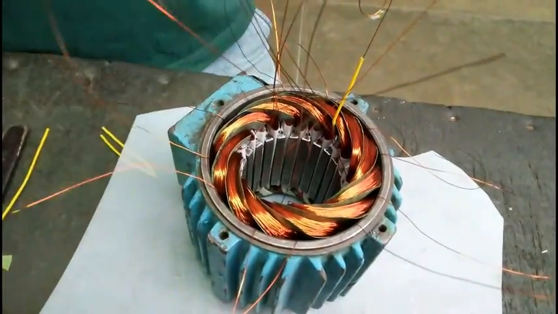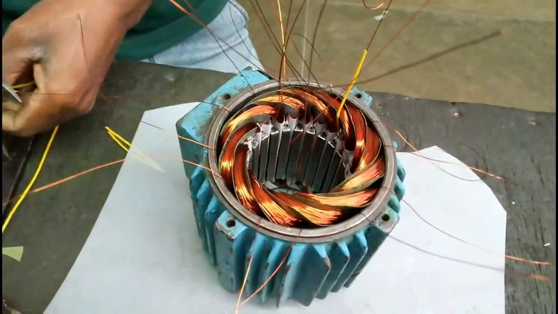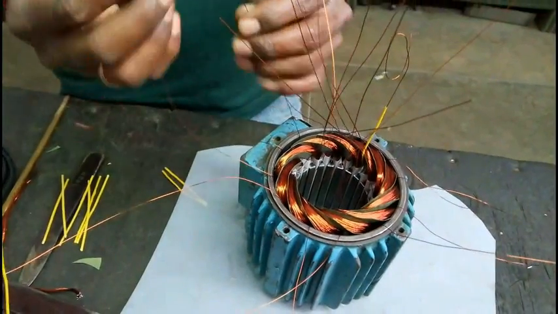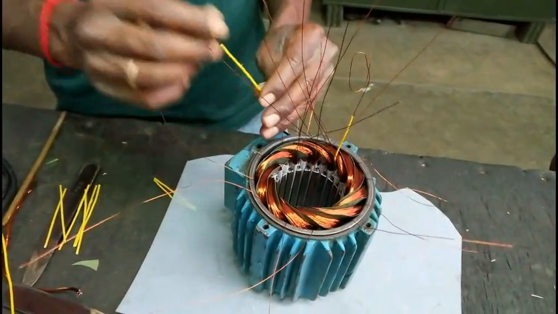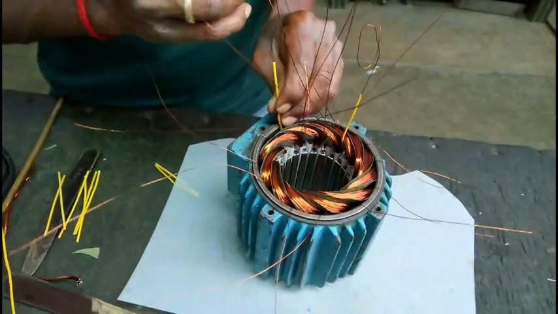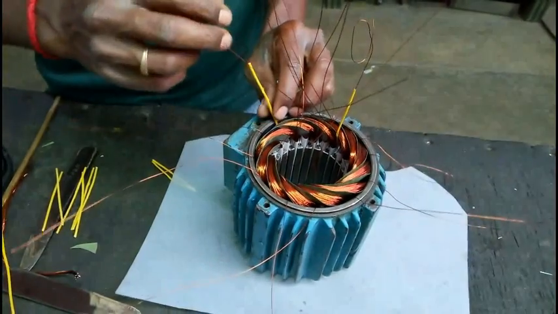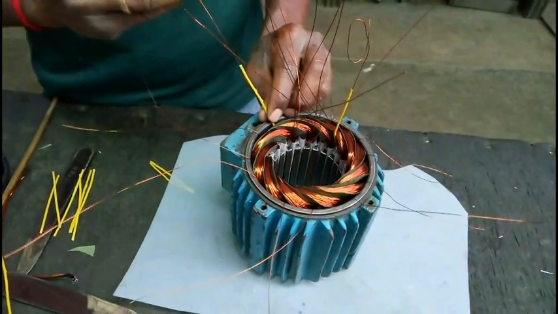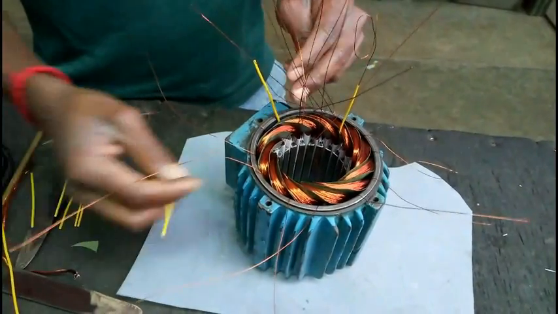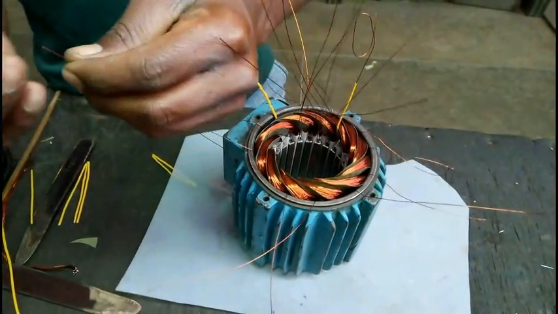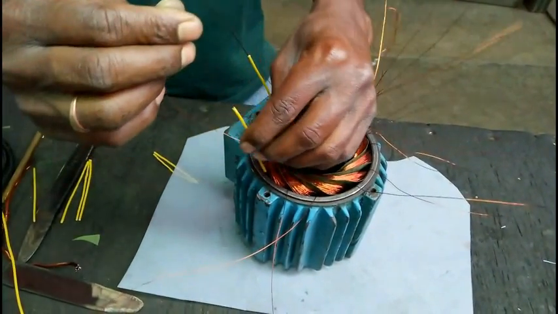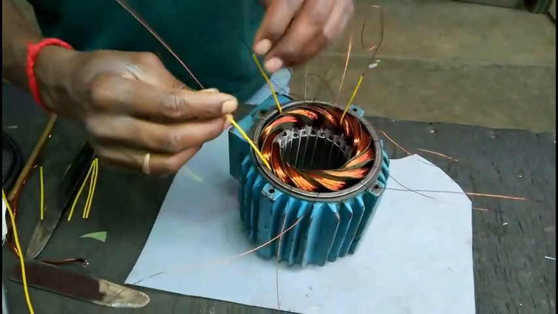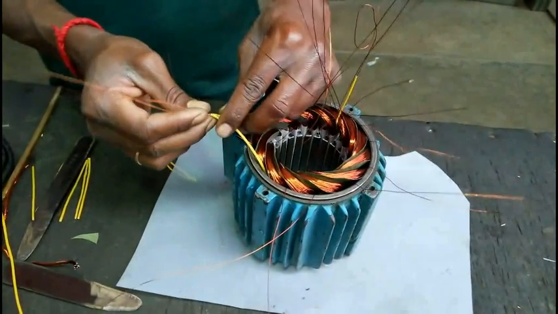We are inserting a glass fiber insulation sleeve, which is class B insulation. This is the finish of the fourth coil group. We have considered the inside edge as starting and the outside terminals as finish.